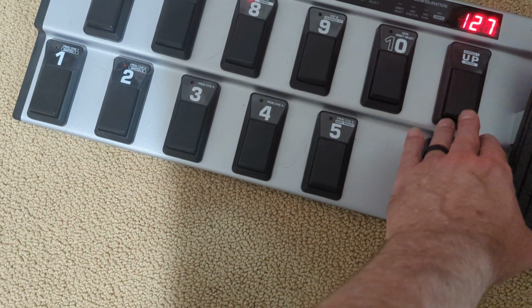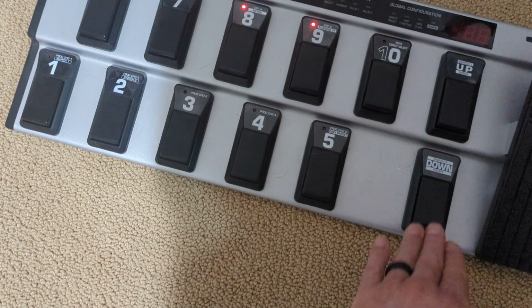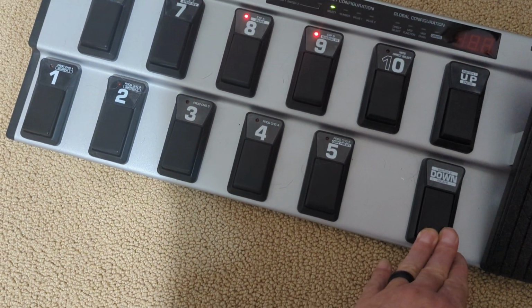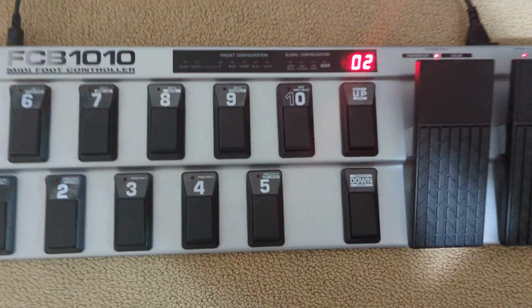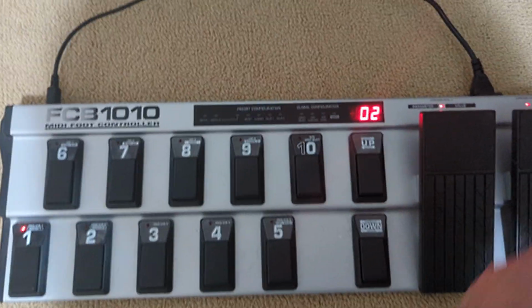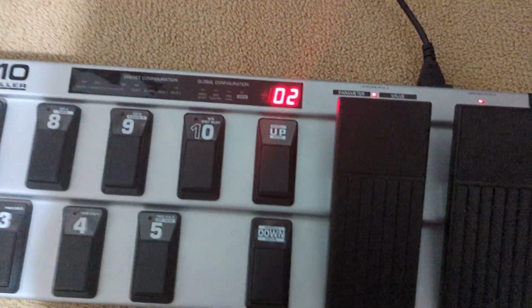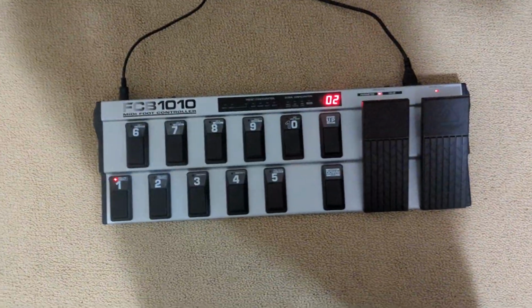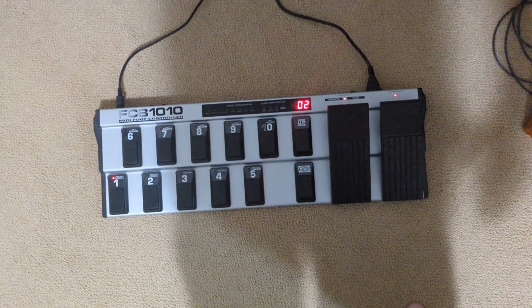And the last value is 127, so we're good on that. And that's it. So now number 1 at least has everything programmed from the expression pedals. You can now use the expression pedals on bank 1, whereas on bank 2 they wouldn't work.